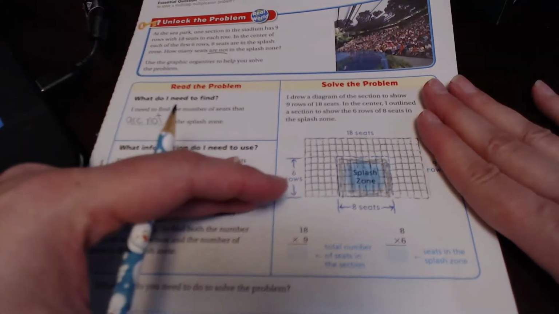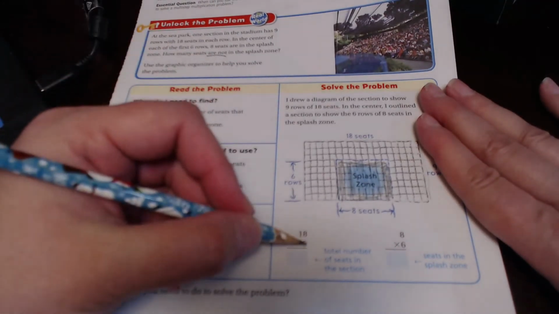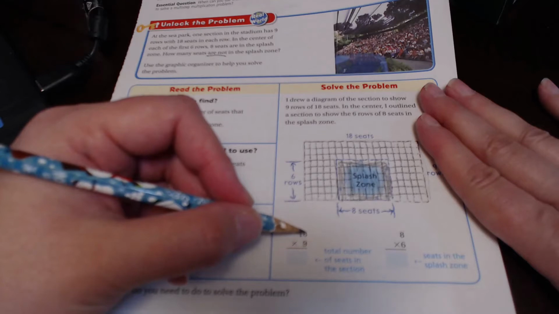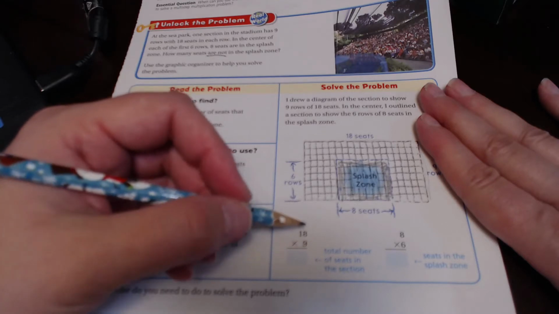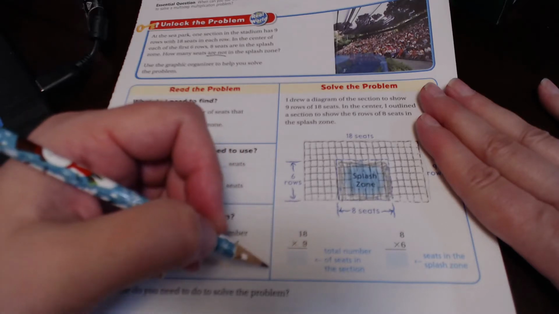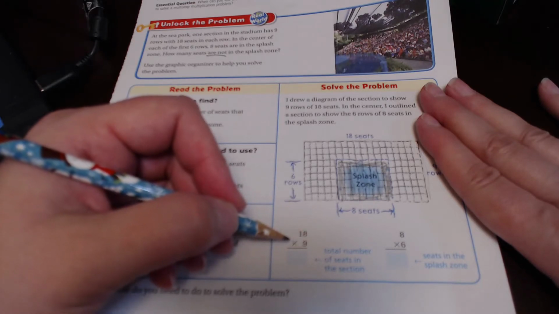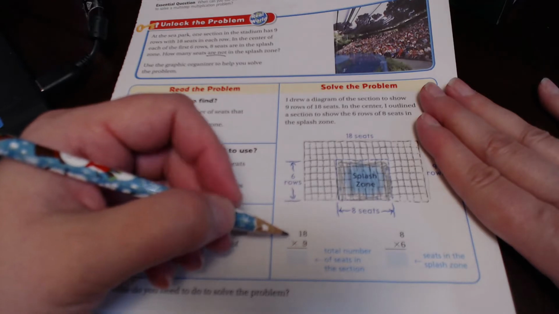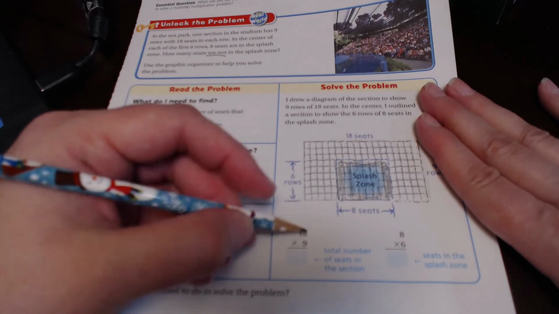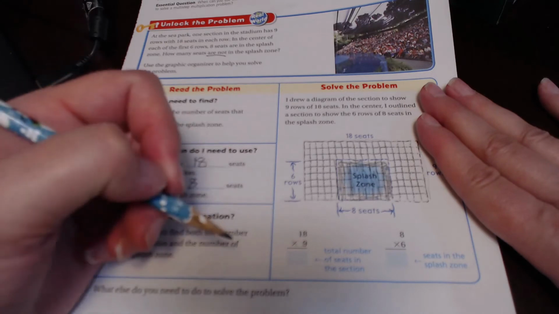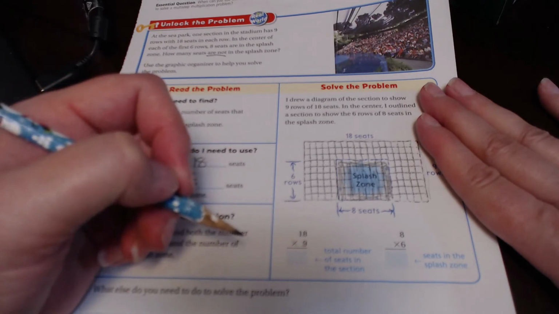Okay, let's multiply these out. 18 times 9. Well, there's a couple ways we can do this. I'm going to use the standard multiplication, but you can use any of the ways we've already learned as well. But we're going to go, and it's 9 times 8. Yes, I'm waiting.